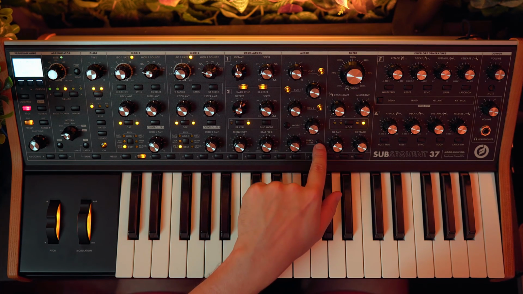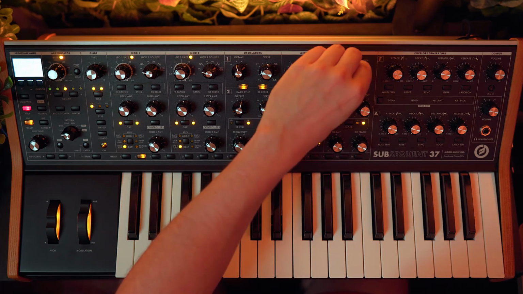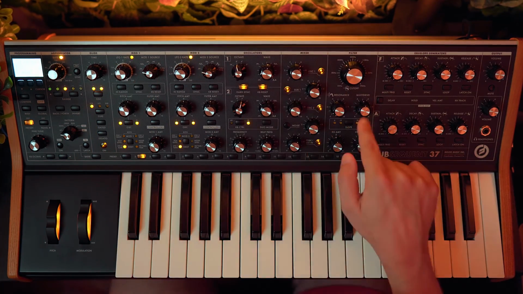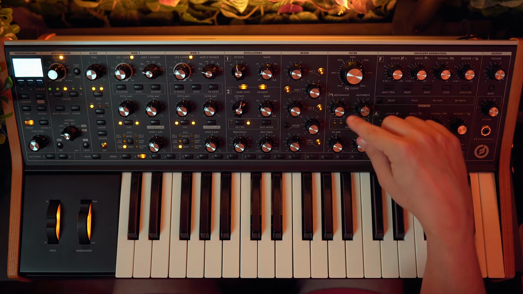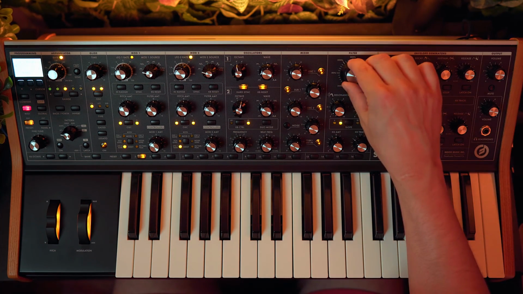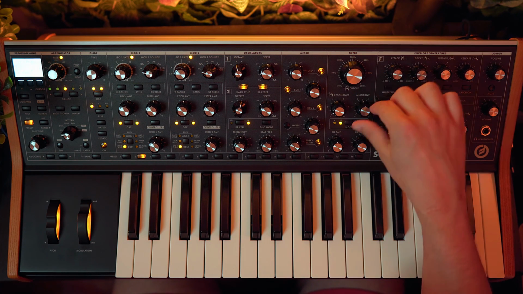I wanna add a bit of crunch with the feedback. Here I don't wanna overdo it, but okay, now let's move into the filter. I don't need resonance. I'm gonna change the slope to 12 dB. I don't need something too steep, and I'm gonna add a bit of drive.